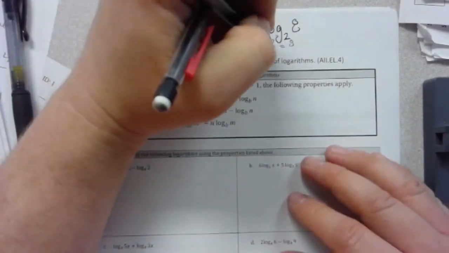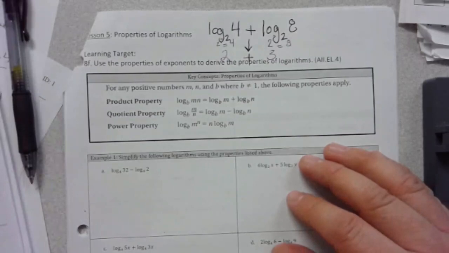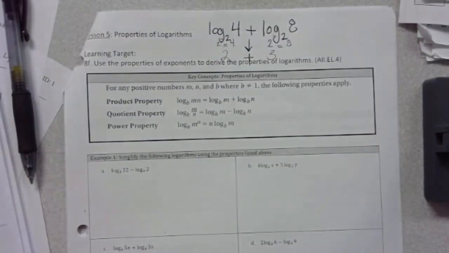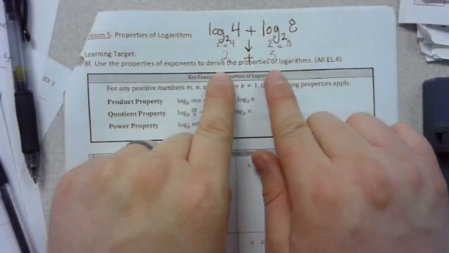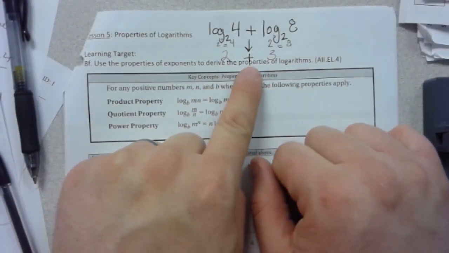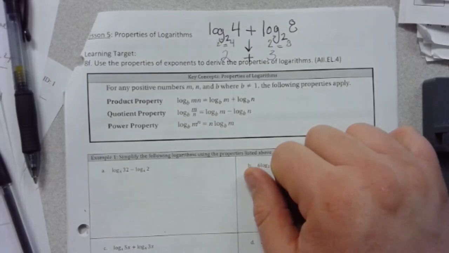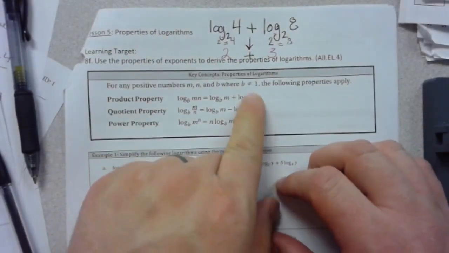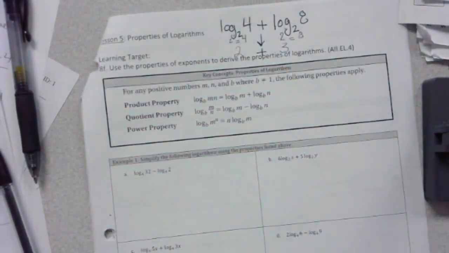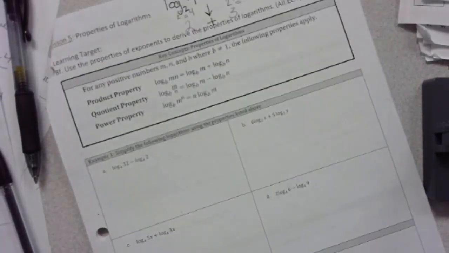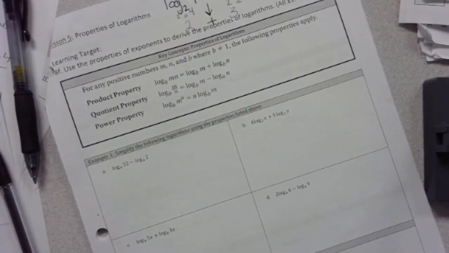Now, here's the difference today. Part of what we're going to see today is having a plus or minus sign in between the logs. Now, that's what we have here. On this, what would my answer be if I actually just added those together? 2 plus 3 is 5.